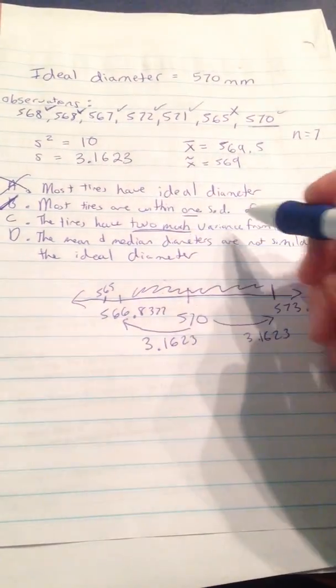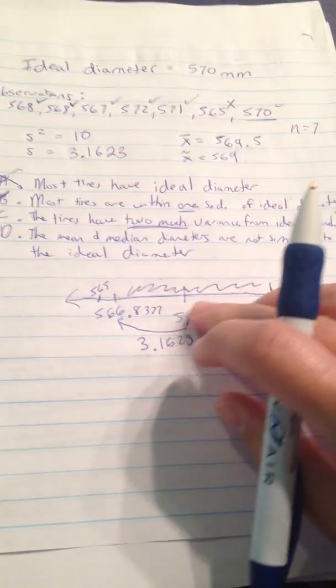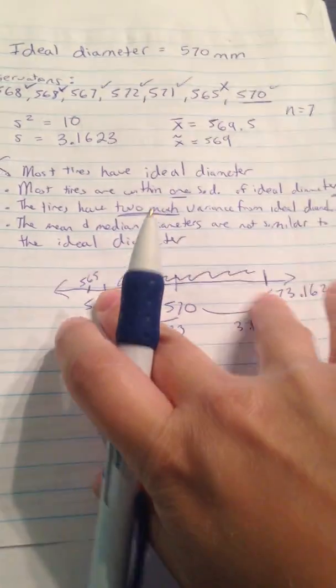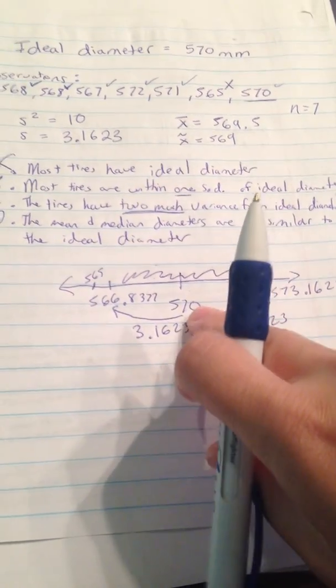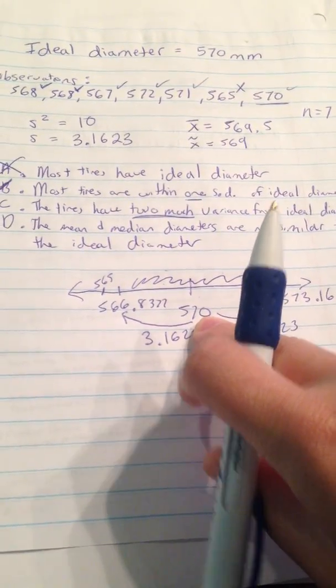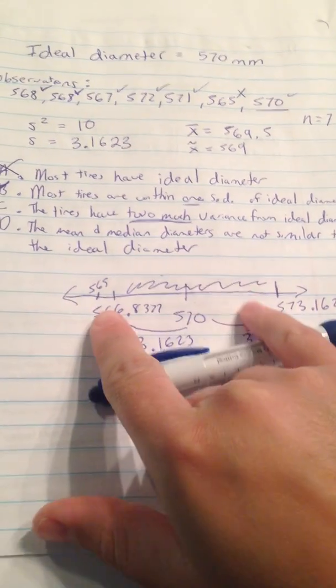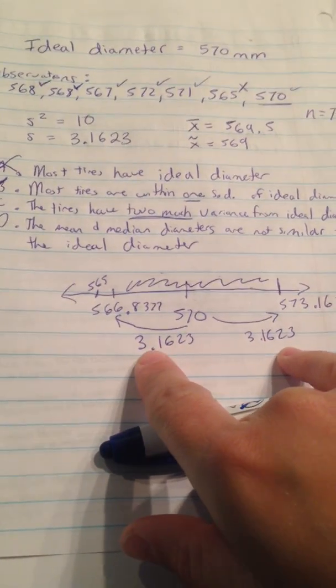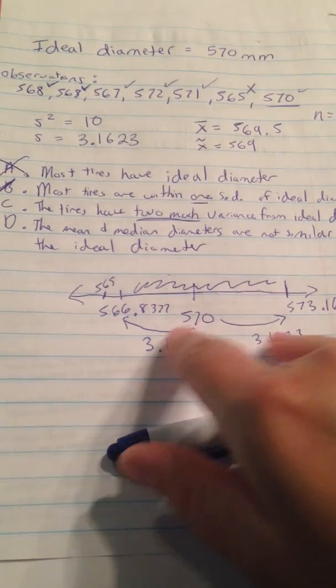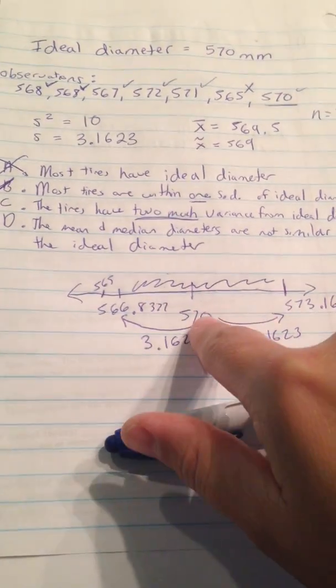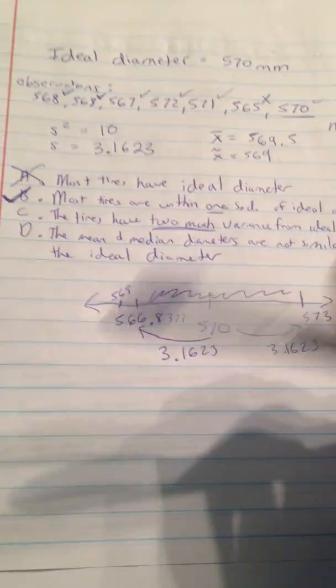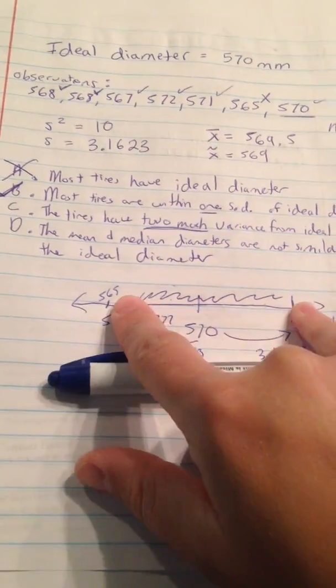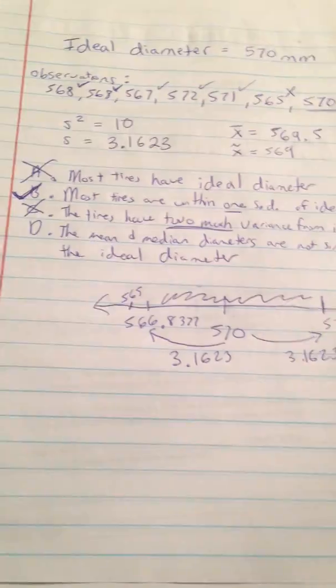Too much variance from the ideal would mean that most of the observations are really far from the ideal. And in this case, we've just discussed how most of the observations are actually within 3.1623, or within 1 standard deviation from the ideal. So that's not true, right? Most of the observations are close to the ideal.